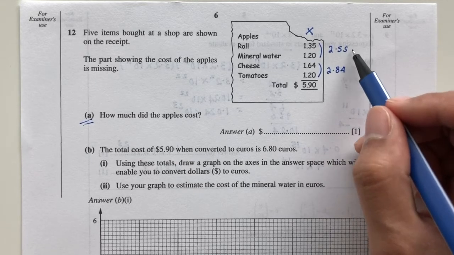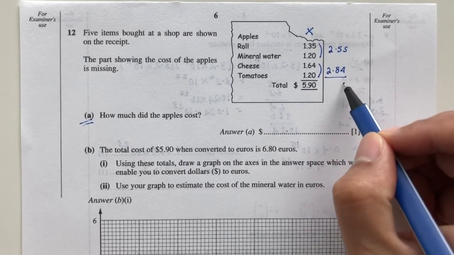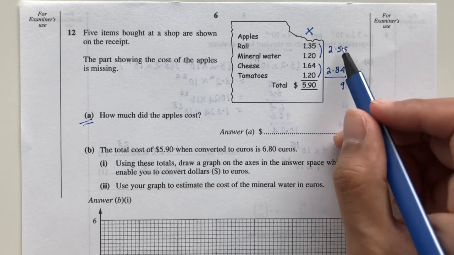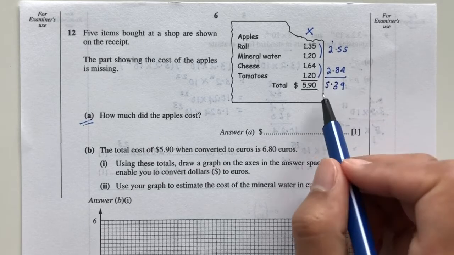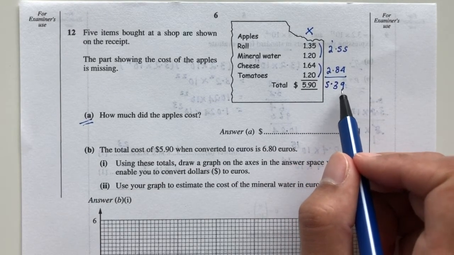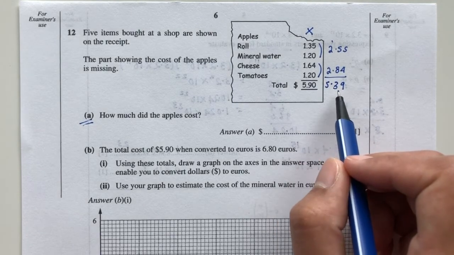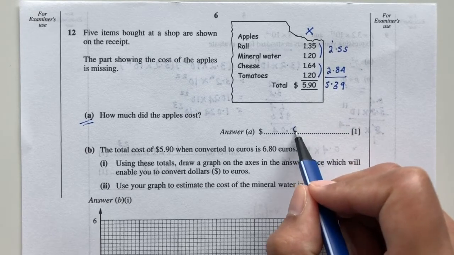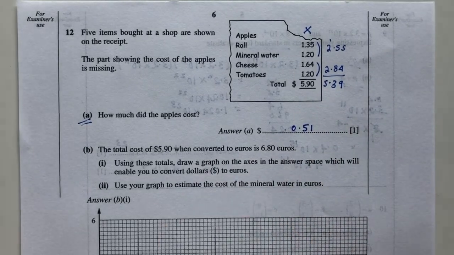And if you add those two, what do you get? 5 plus 4 is 9. This one will be 3, 1, 5. So what is the difference now? 590 minus 539. So difference will be 90 cents minus this. You will have 51, 0.51 cents. Now that is part A.